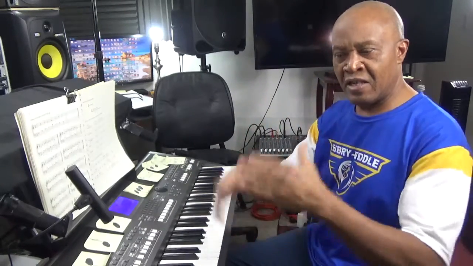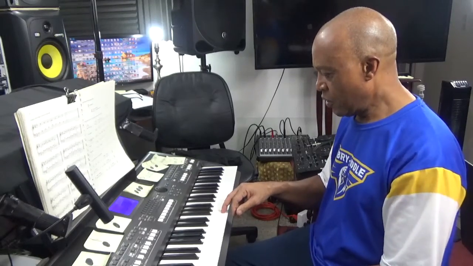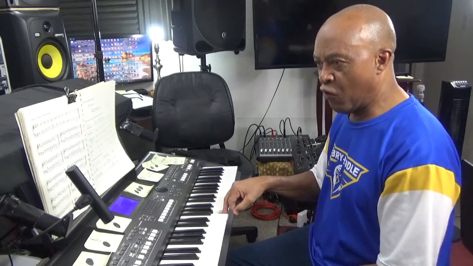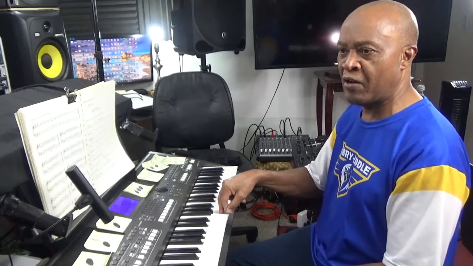But the dotted half note lasts the entire measure. So it's gonna be 1, 2, 3, 4, 5, 6. 1, 2, 3, 4, 5, 6. The entire measure. Okay?